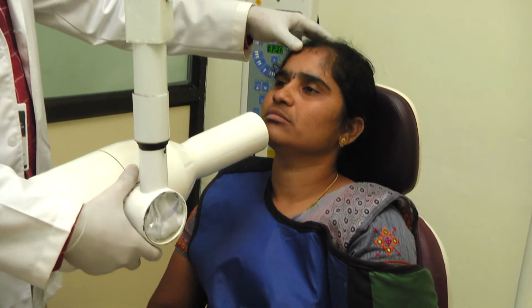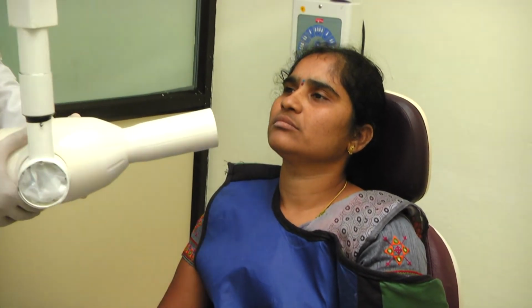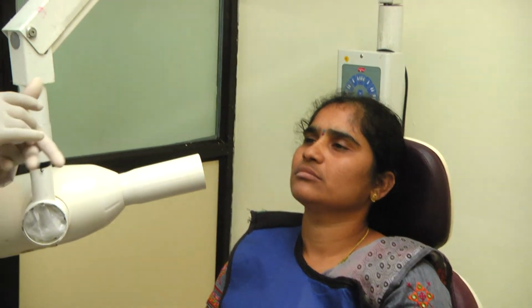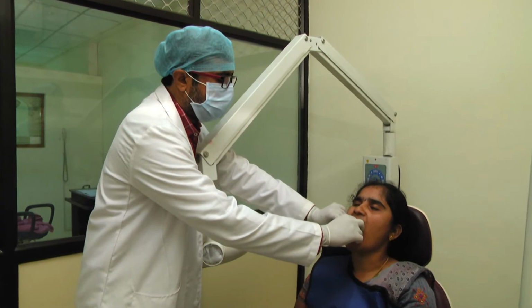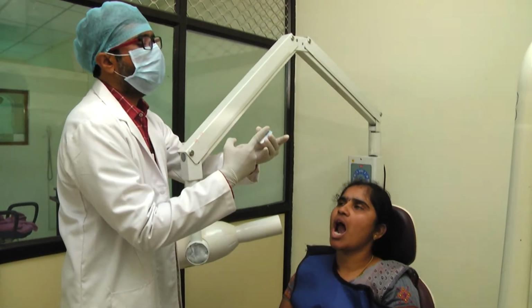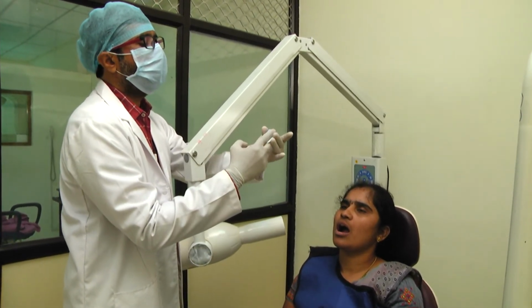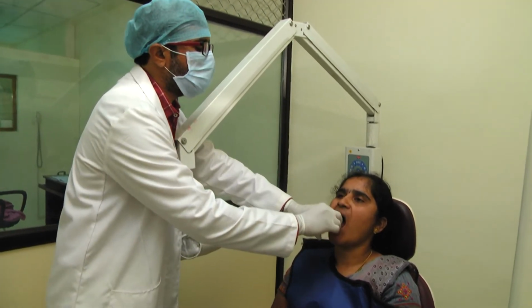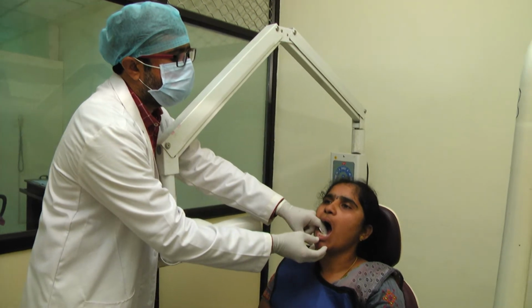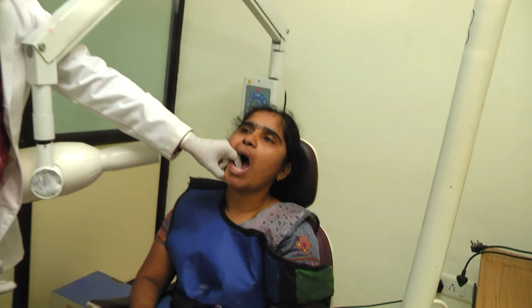And while taking for the mandibular canine, the placement of the film is such that the canine should be exactly in the center of the film. Here also you slightly bend the film by supporting it with your index finger, so that it follows the curvature of the arch. And this is how the placement of the film is. Once the film is placed and held by the patient, now adjust the vertical angulation.